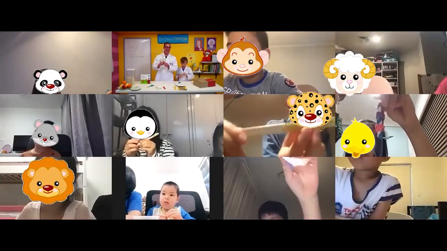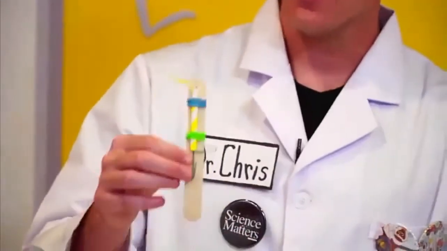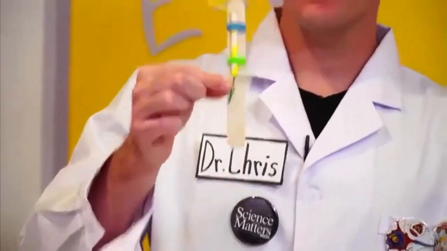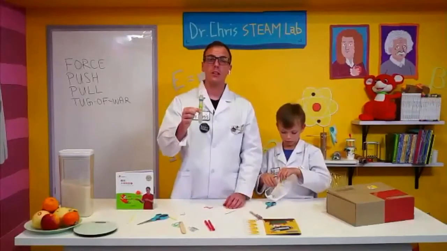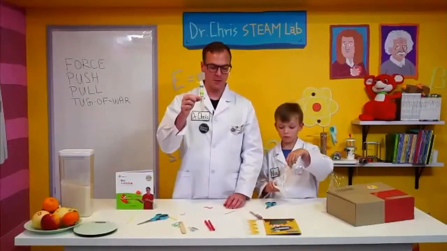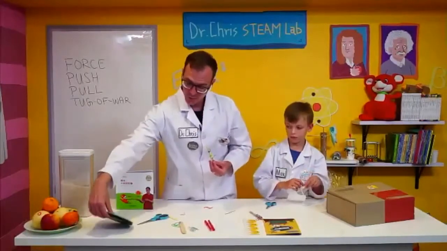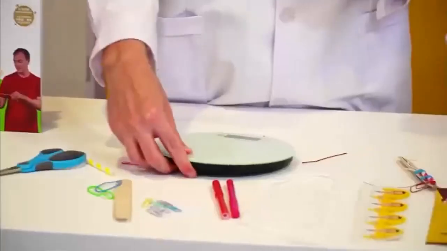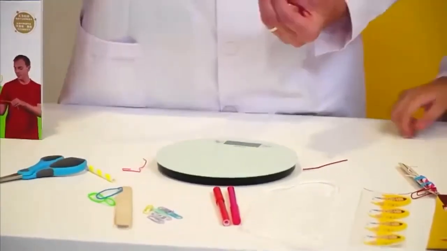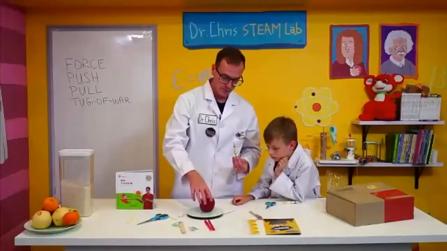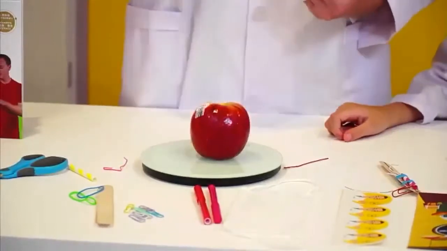Okay. How are we going to make the units? To calibrate a spring scale, you need to weigh something that you already know the weight of. And you can do that with a kitchen scale. So if you have a kitchen scale at home, then you can put anything you like on there and you can determine the weight of that thing. So an apple weighs 210 grams.